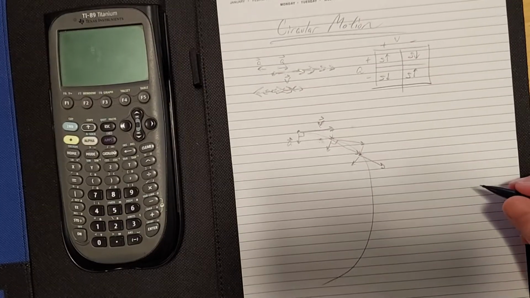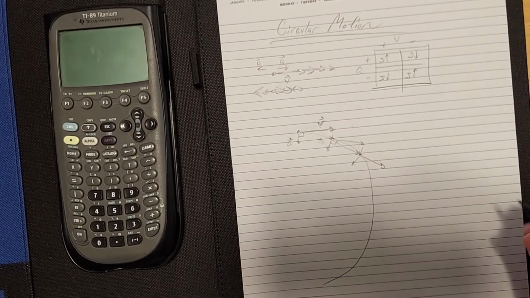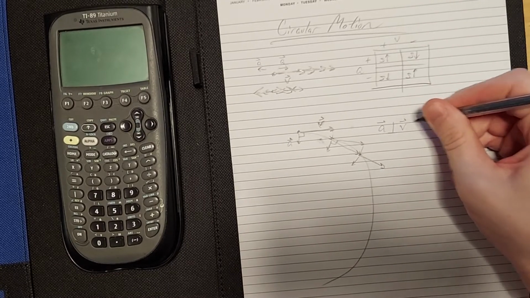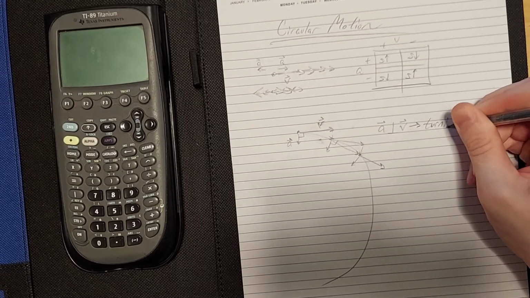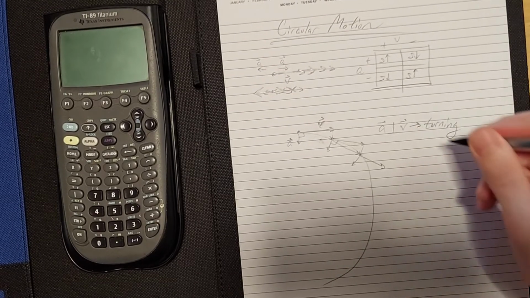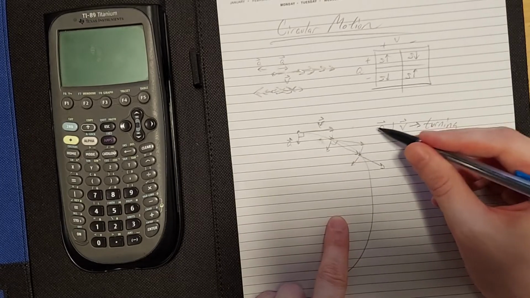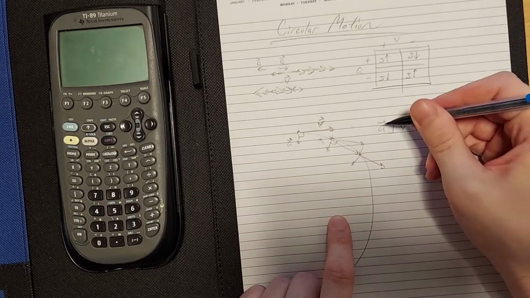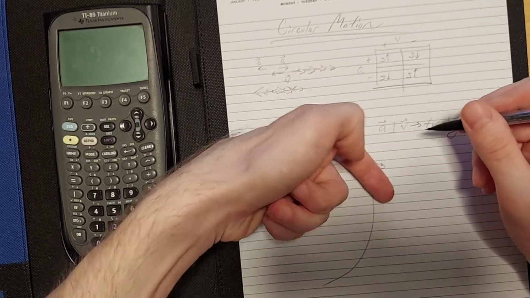So anytime acceleration is perpendicular to velocity, you are turning. And if that acceleration is consistently perpendicular to the velocity, and the magnitudes are constant, then, obviously, the velocity is changing because you're changing direction.